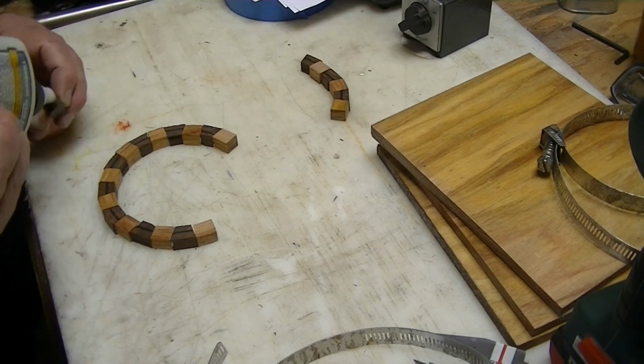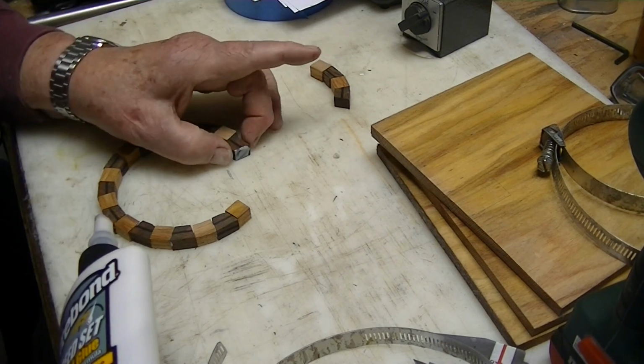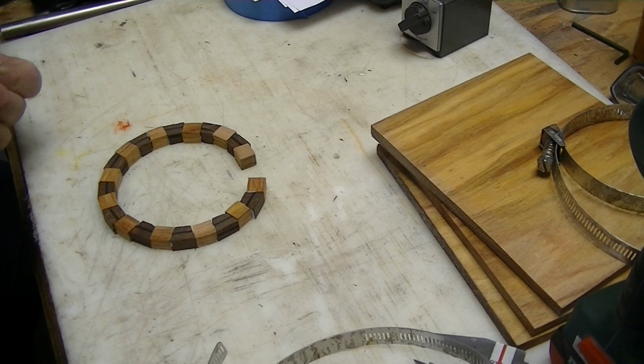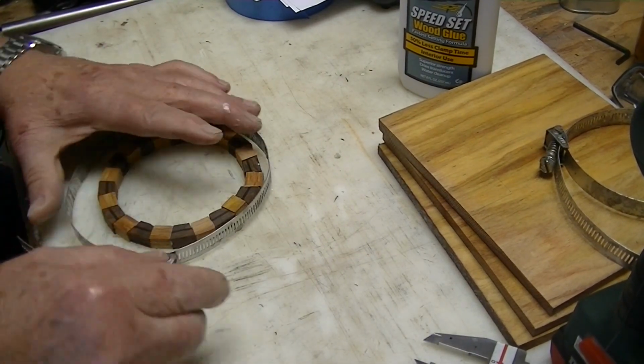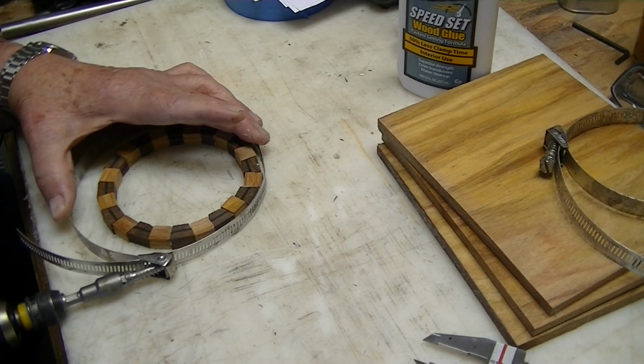So glue on every segment, spacer in between. Remember again, the segments are the dark pieces here, and the spacers are the light pieces. Other rings, maybe the other way around. There's all 12 segments and 12 spacers, 24 pieces.